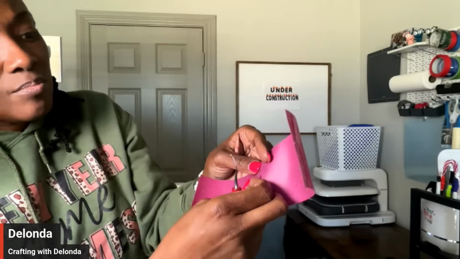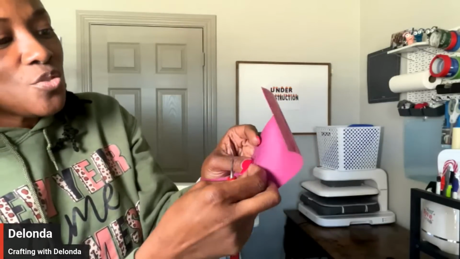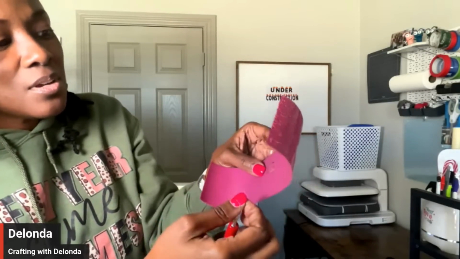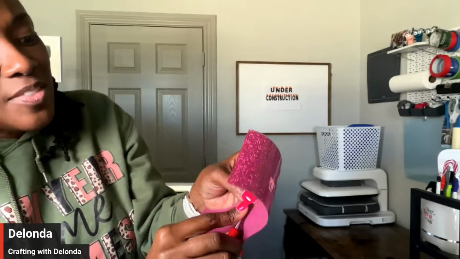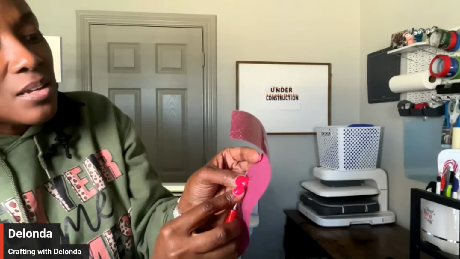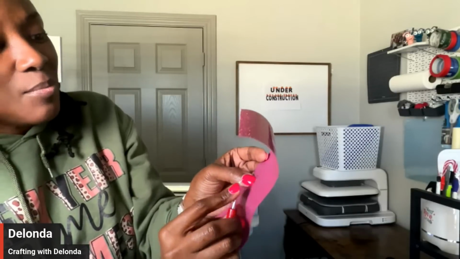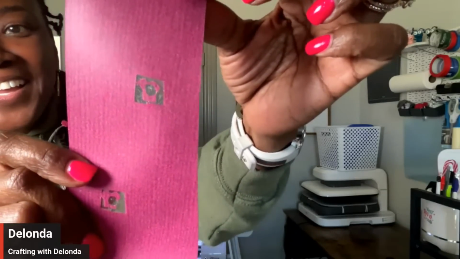So I think I needed a stronger cut setting for Juliet, because this is not good. I think I would have done better if I would have had it on a mat though. Let's look at it. And it might just be me. See that? Okay.